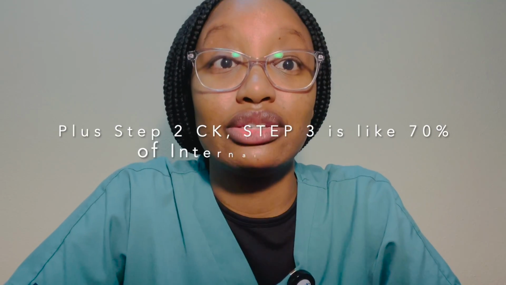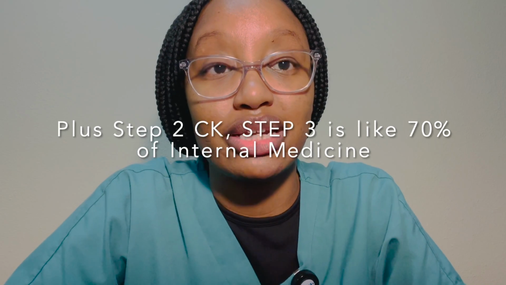So that's one of the reasons why I chose to do internal medicine sub-I. So that's basically the main differences. Just to make it shorthand, your responsibility is higher, your patient load is higher, and you are basically that patient's physician.